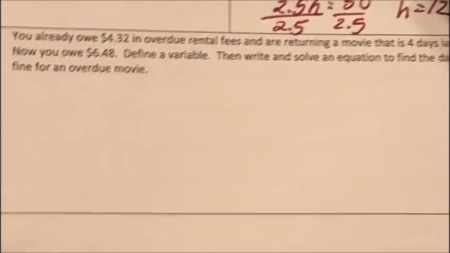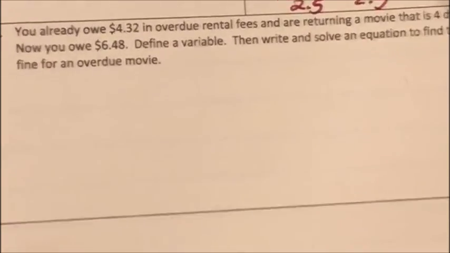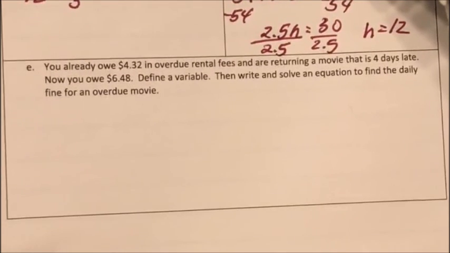All right, letter E. Letter E says you already owe $4.32 in overdue rental fees and are returning a movie that is 4 days late. Now you owe $6.48.